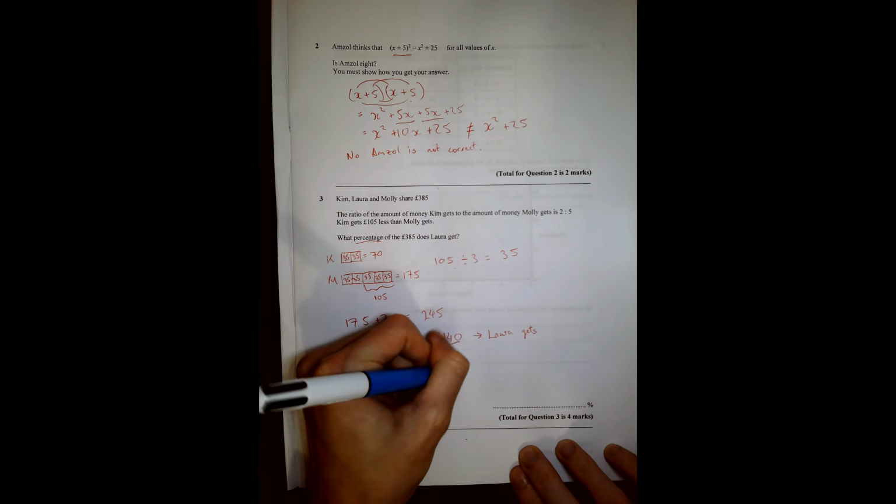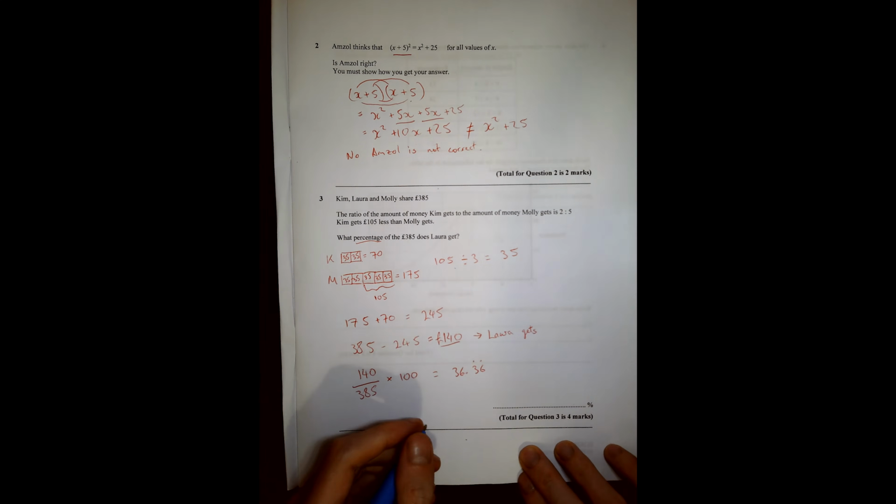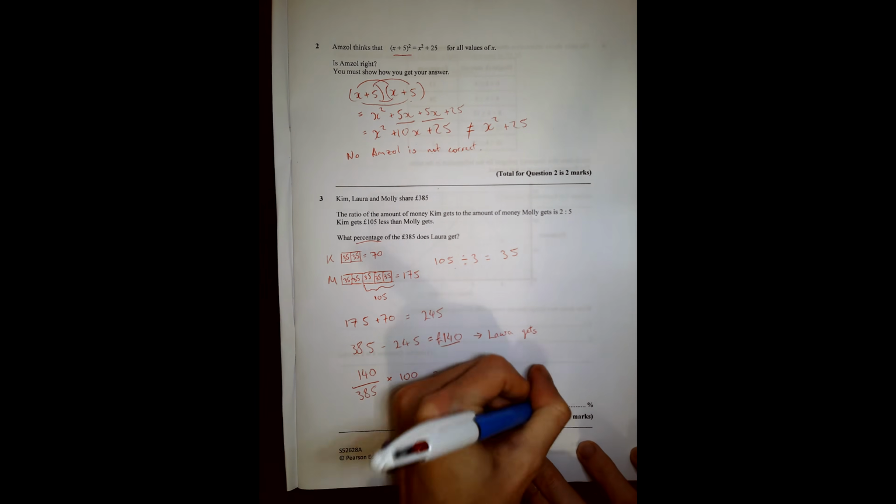36.36 recurring. The 36 goes on forever, 363636. Now we've got to round that to something, so 1 decimal place seems sensible, so 36.4. Okay, now I've resolved the hiccup and the microphone is working, so we'll carry on as normal.